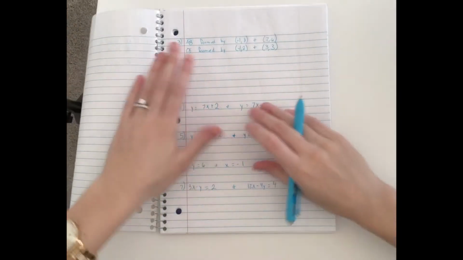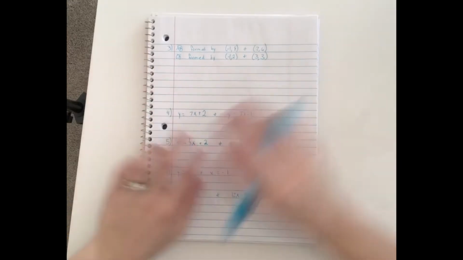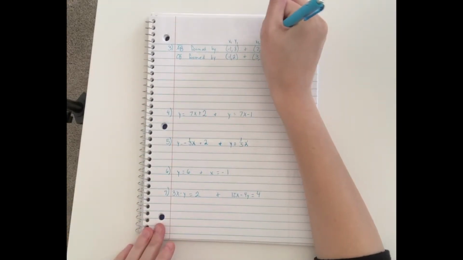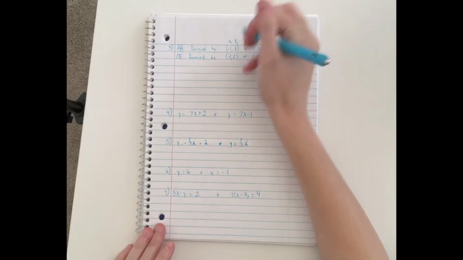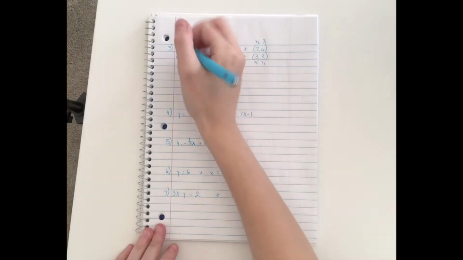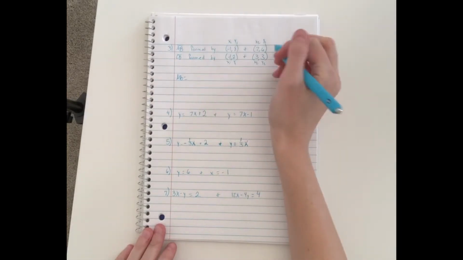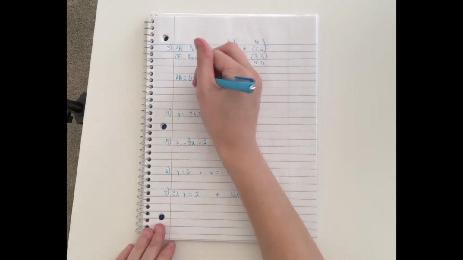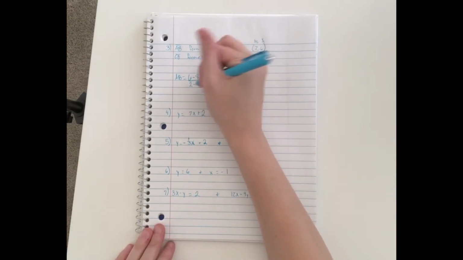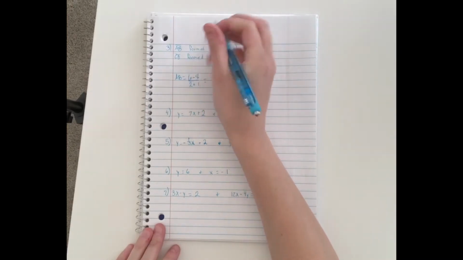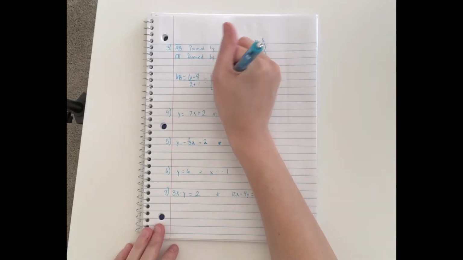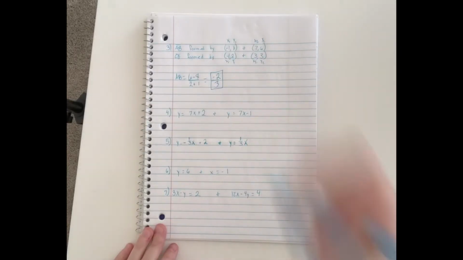Let's look at one more example like this. Same thing for every problem. We're always going to go through and label them. Okay, so for AB, it's going to be 6 minus 8 over 2 minus a -1, which becomes a +1. 6 minus 8 is -2. 2 plus 1 is 3. So the slope of AB is -2/3.